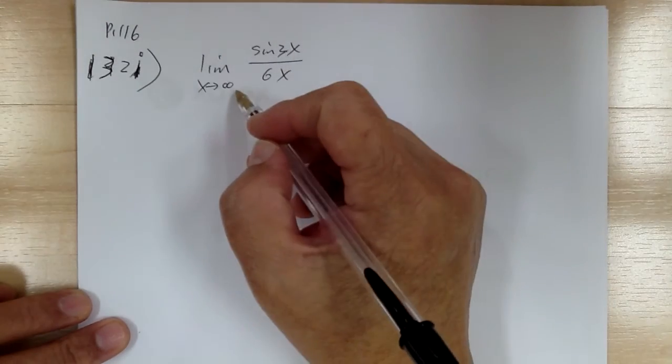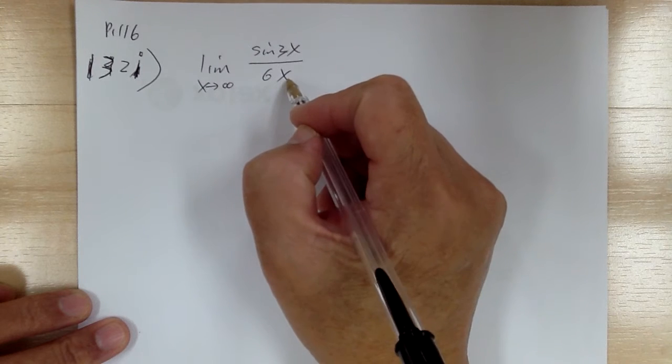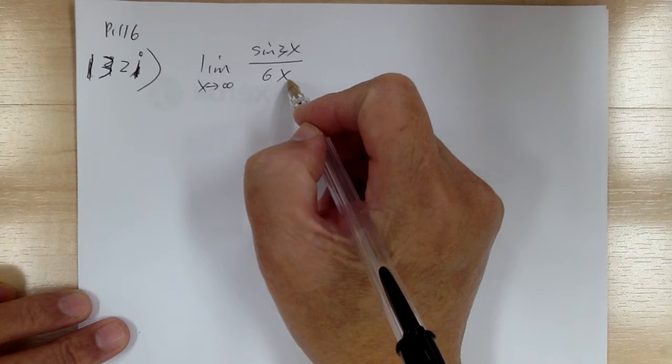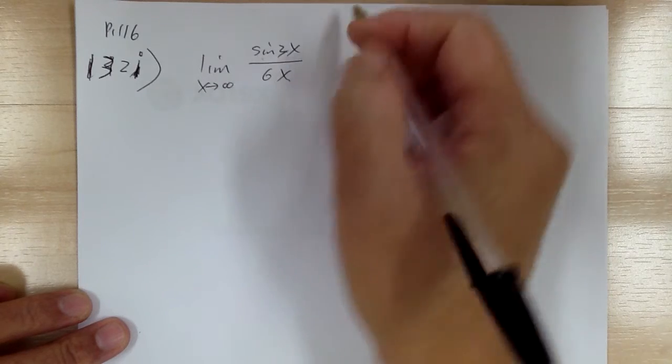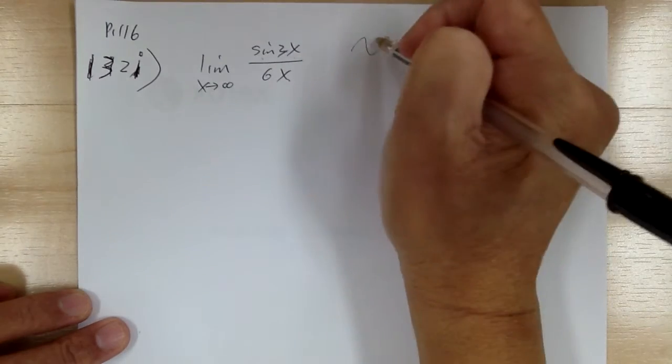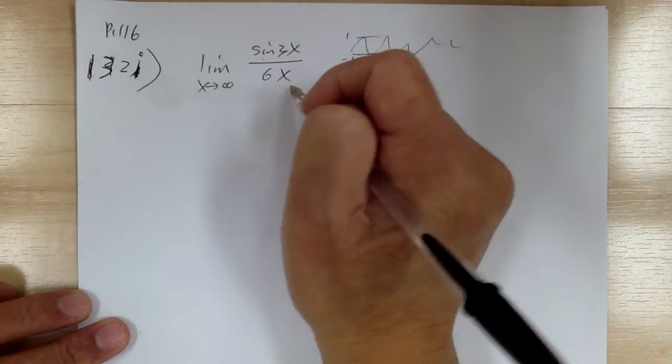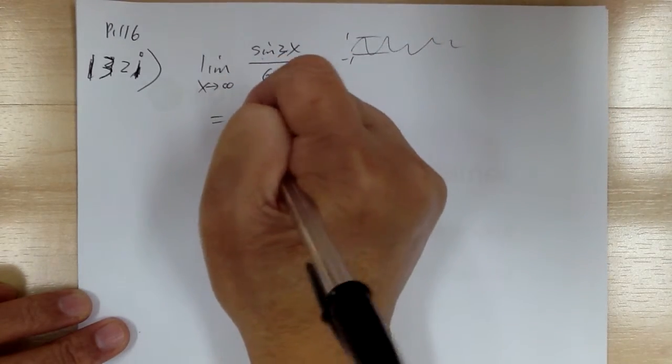If you notice, when x approaches infinity, there's no bound. This is not bounded, so this is going to become infinity. And sine of 3x is going to go up and down, up and down. It's going to be between -1 and 1. So therefore, this is going to be equal to 0.